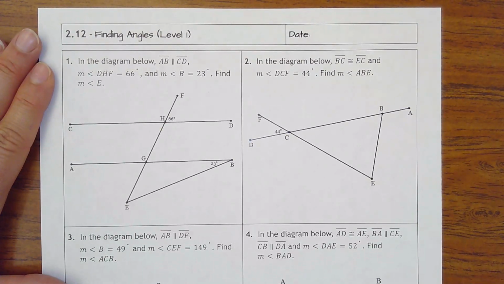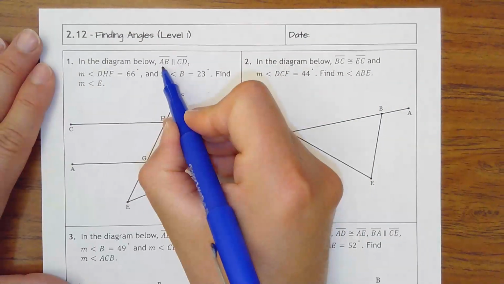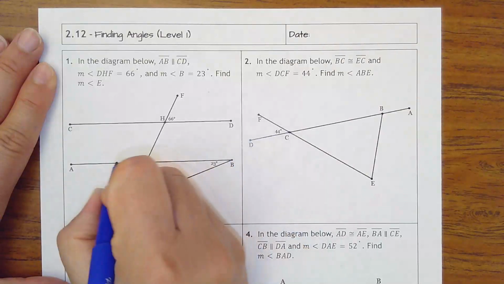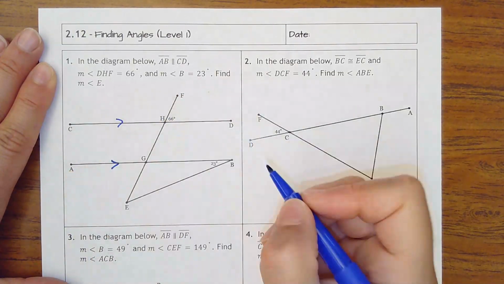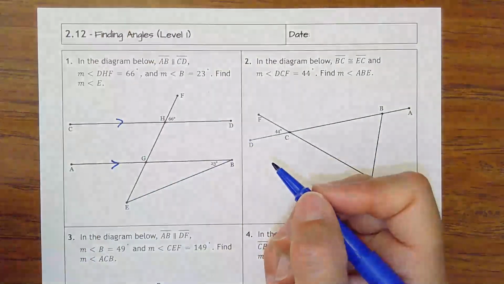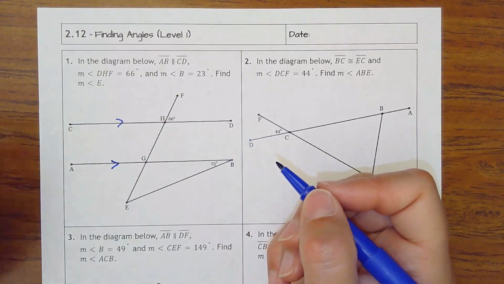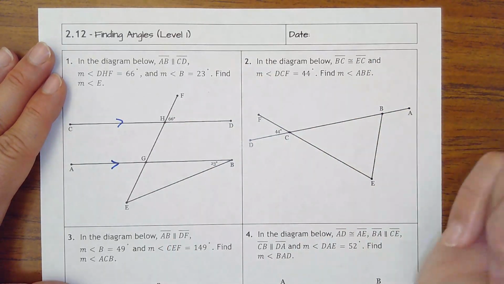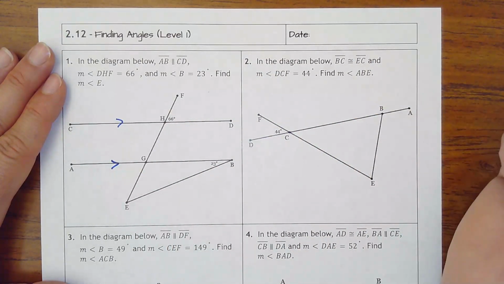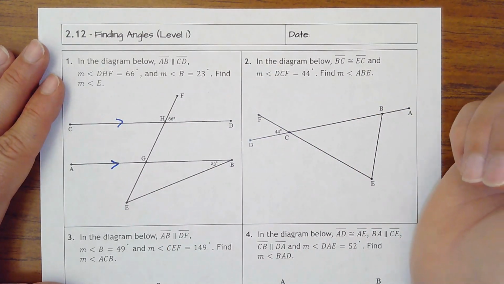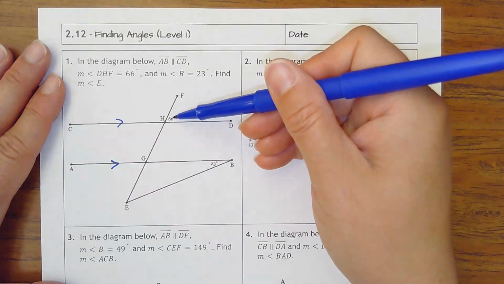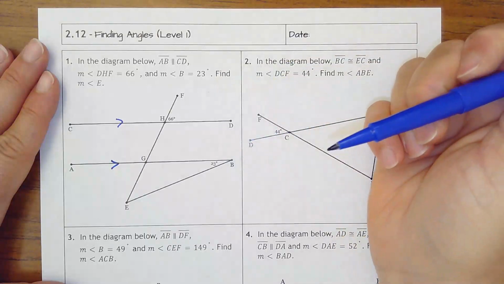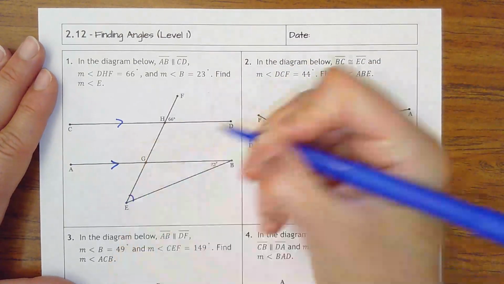So number 1 says in the diagram below, segment AB is parallel to segment CD. So I'm going to draw little arrows here on these lines to tell me these are parallel. That's a key for saying, okay, you've got some kind of transversal, which is happening right here, and then you can do your corresponding angles, your alternate interior, alternate exterior, all those can be used. And it already tells you that this angle here is 66 degrees, and this angle here is 23 degrees. Find measure of angle E.